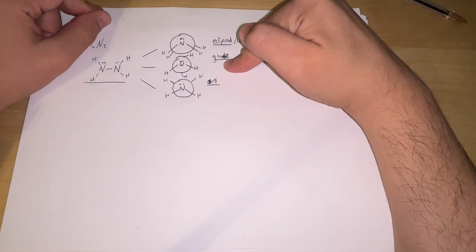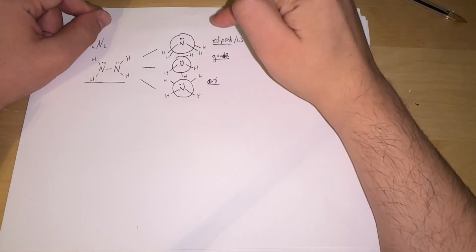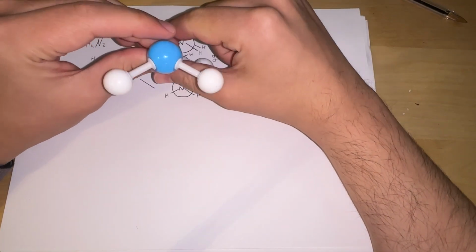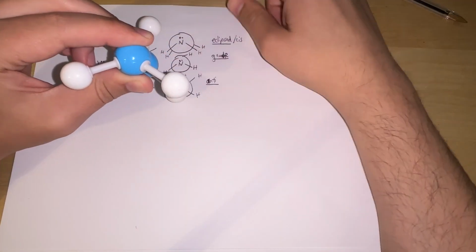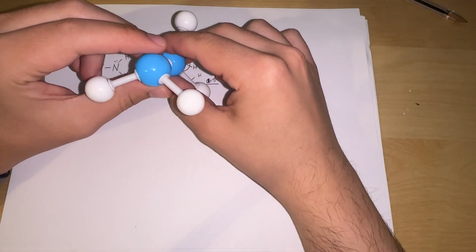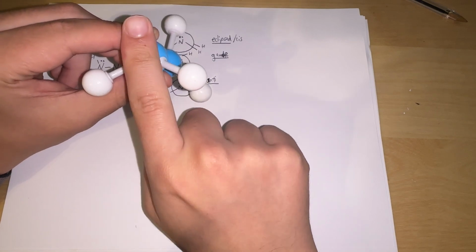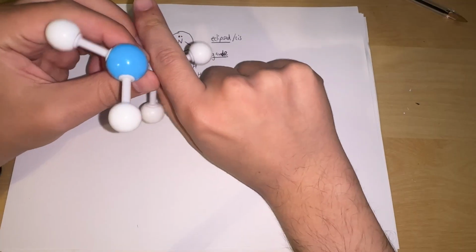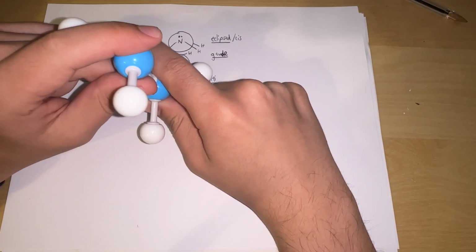Next we have the Gauche conformer. The Gauche conformer has the same front face as the eclipsed or cis, but then what we're going to do is take the back nitrogen and rotate it so it's like this. So you can see that effectively it's perpendicular. If we were to take the lone pair here and take the lone pair in the back, one is sticking to the left and one is sticking to the right. It's perpendicular to each other.